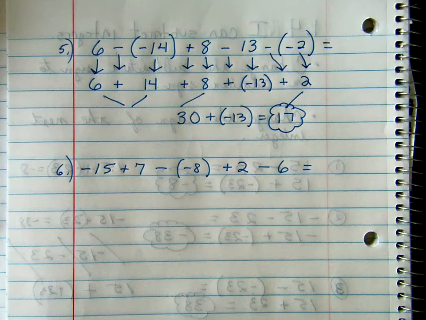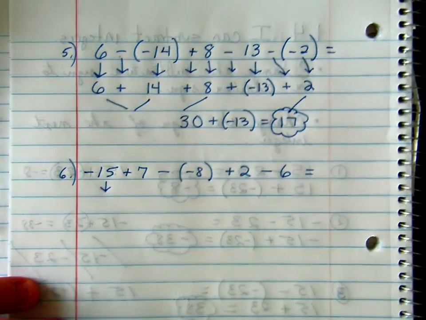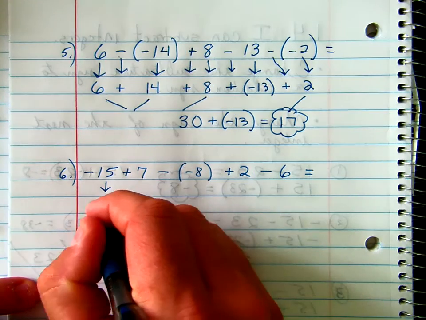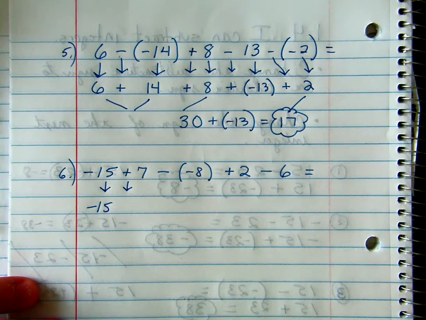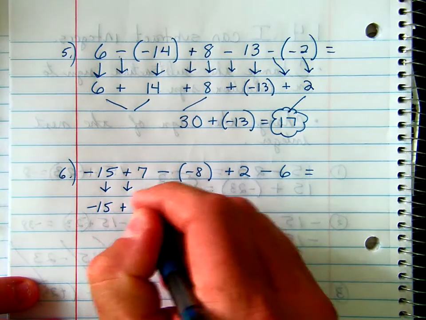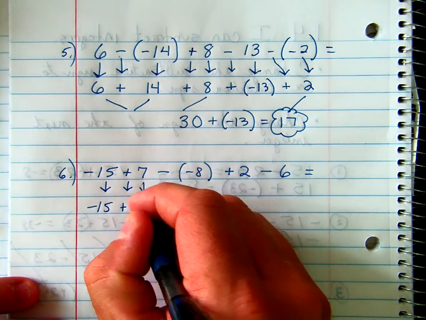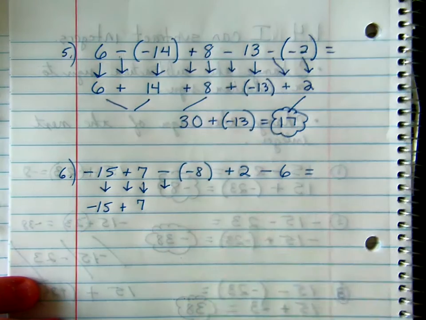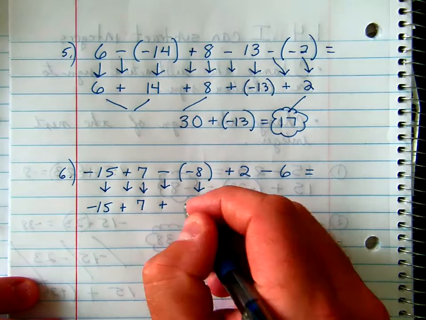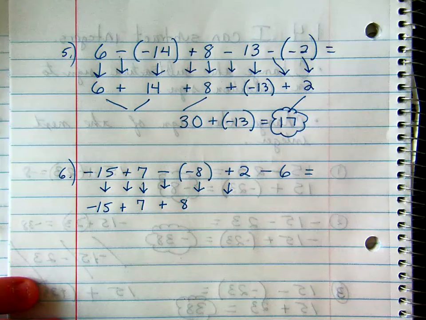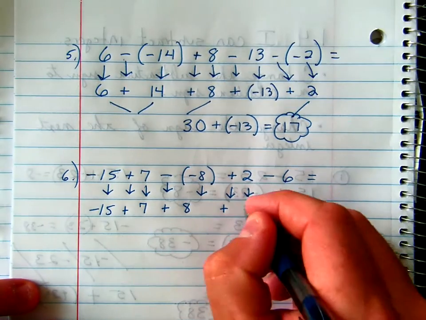All right, what do you guys think I should do with that -15? What should I change that plus sign into? What should I change the 7 into? What about the subtraction sign? What about the -8? What about the positive or plus? What about the 2? What about the minus? What about the 6?